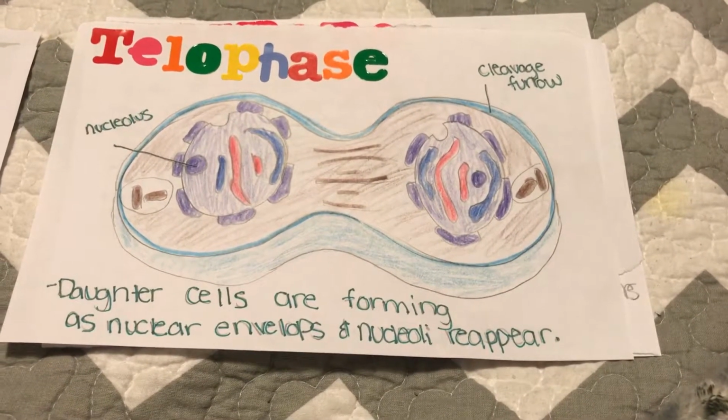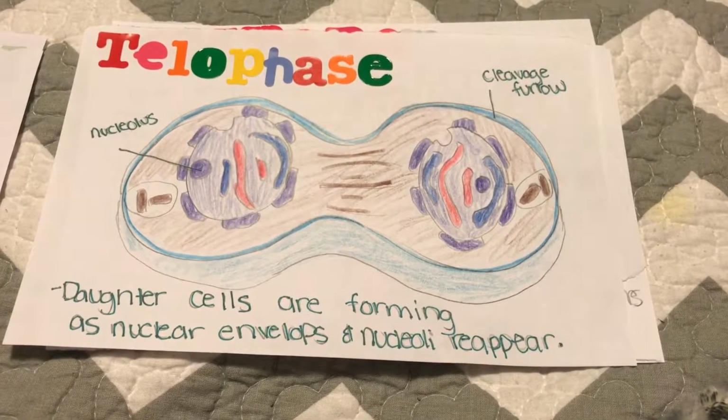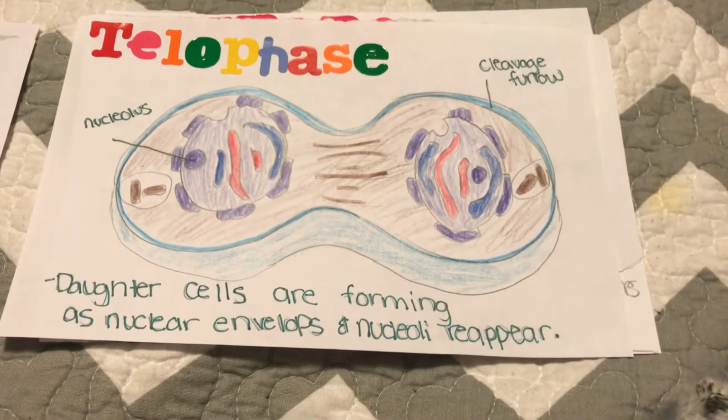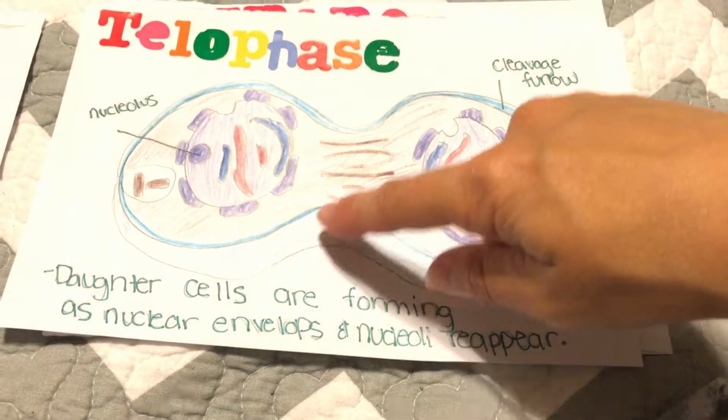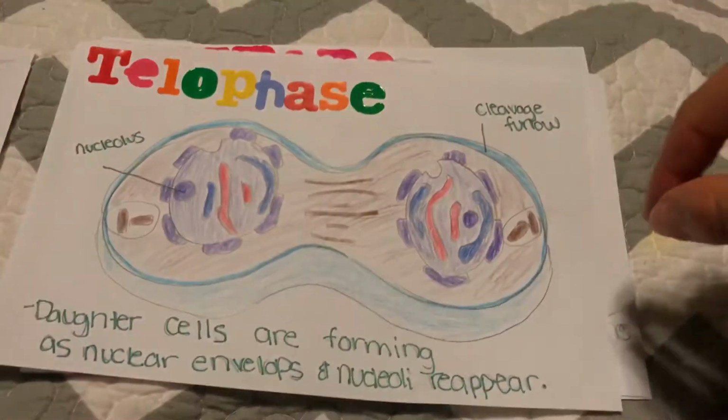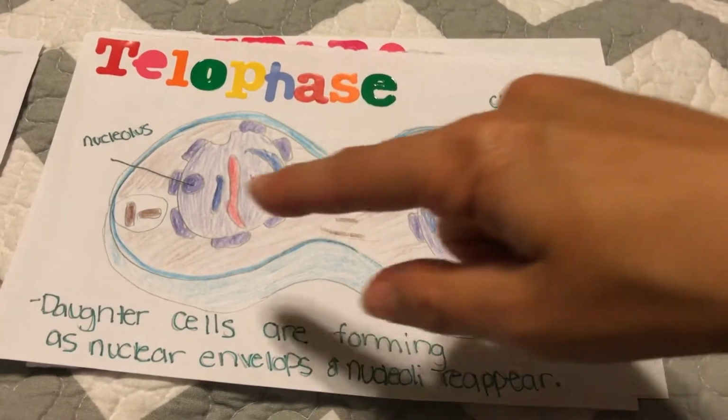Telophase. Daughter cells are forming as nuclear envelopes and nucleoli reappear. So here's the cleavage furrow, which is the blue thing around the outside of this. And this is the nucleus, and it's in both of these. So there's one, and there's the other.